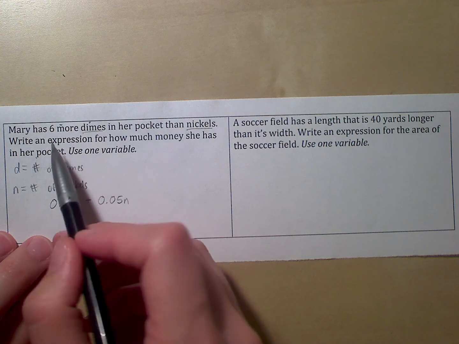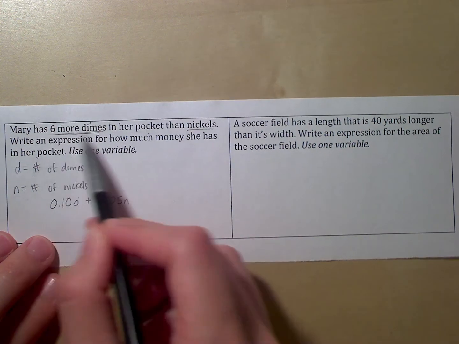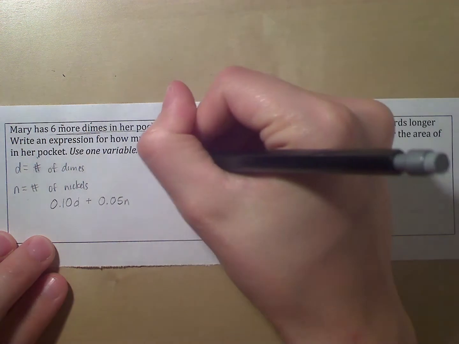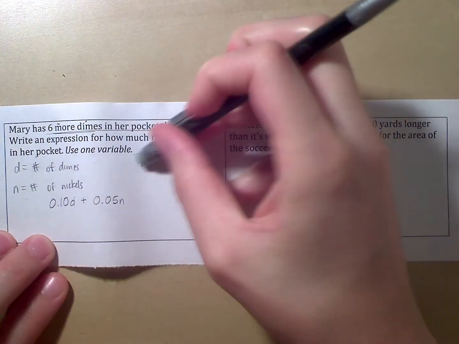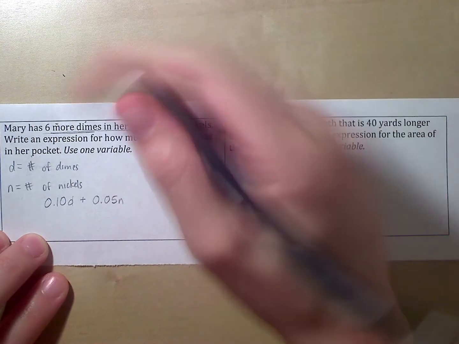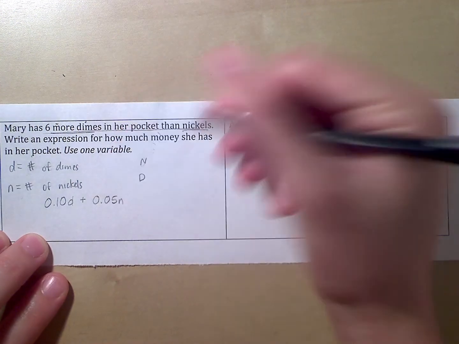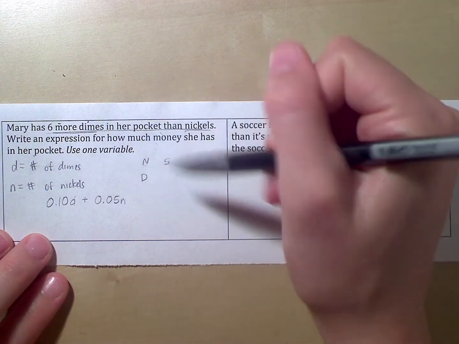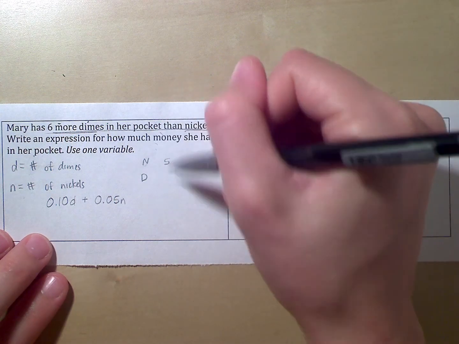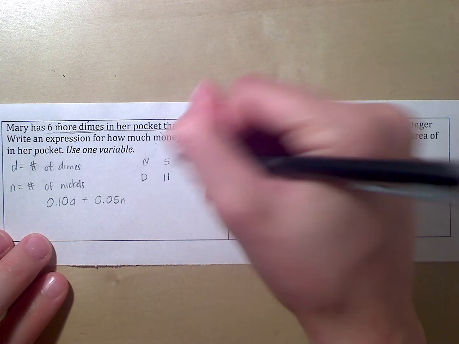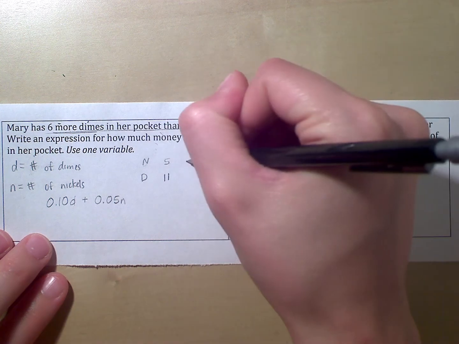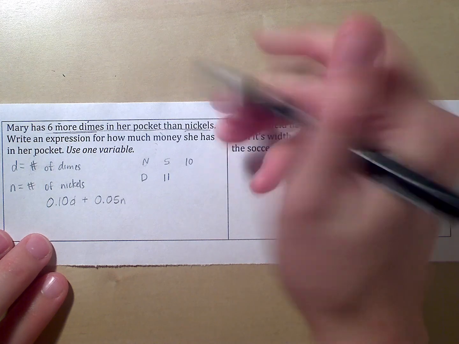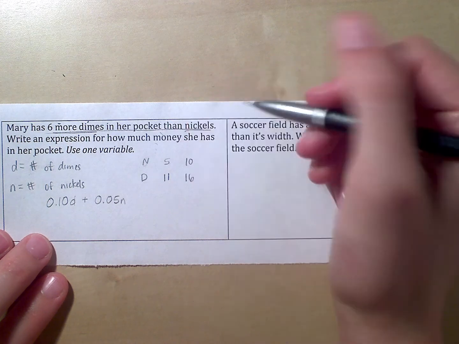So it says Mary has 6 more dimes in her pocket than nickels. 6 more dimes than nickels. So let's think about that. If I have, let's say, nickels and dimes, let's say I have 5 nickels. If I have 6 more dimes, 6 more than 5 would be 11. If I have 10 nickels, 6 more than 10 would be 16, right?